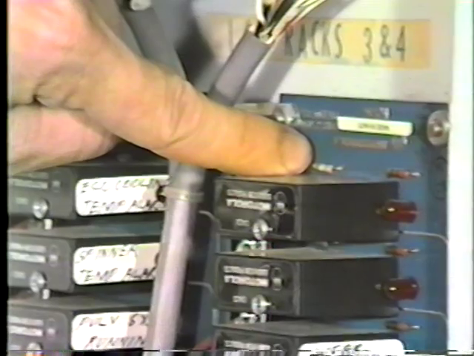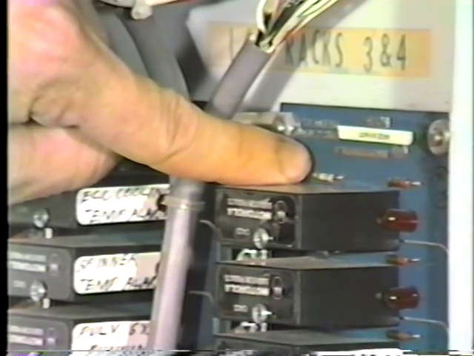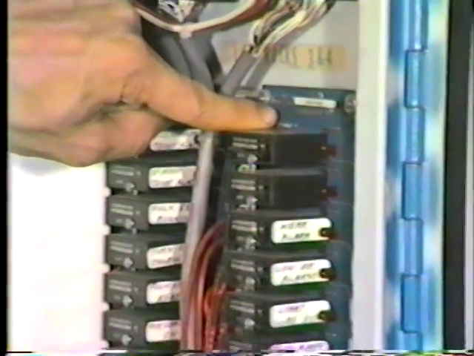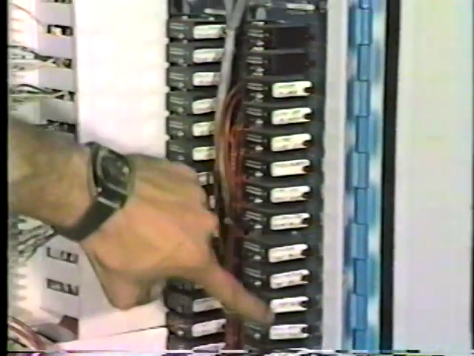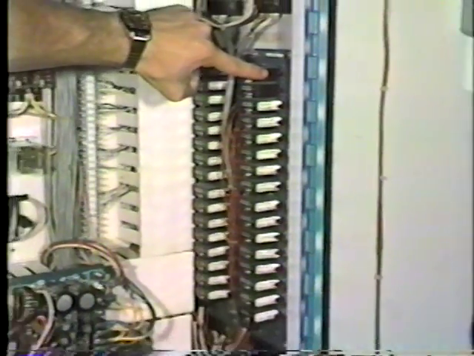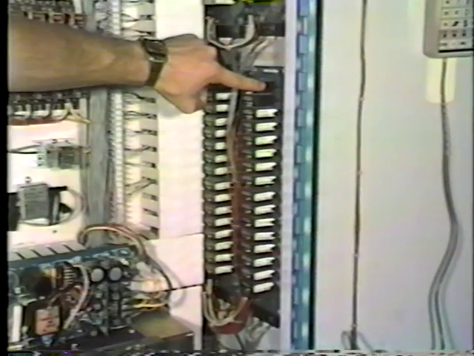The statuses can also be shown on the LEDs.